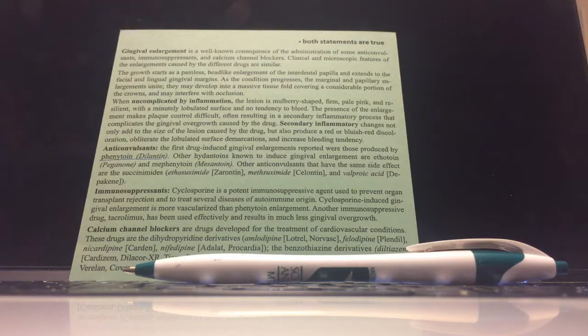They may develop into a massive tissue fold covering a considerable portion of the crowns and may interfere with occlusion. When uncomplicated by inflammation, the lesion is mulberry-shaped, firm, pale pink, and resilient, with a minutely lobulated surface and no tendency to bleed.